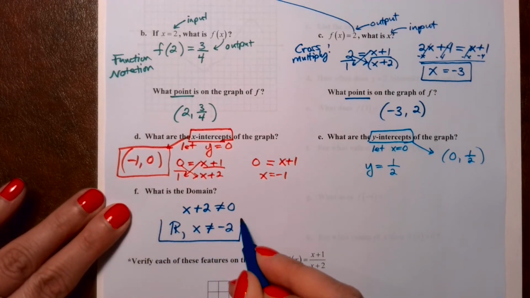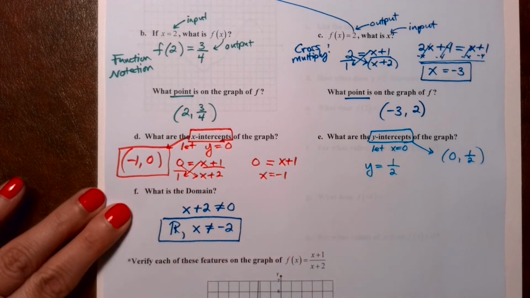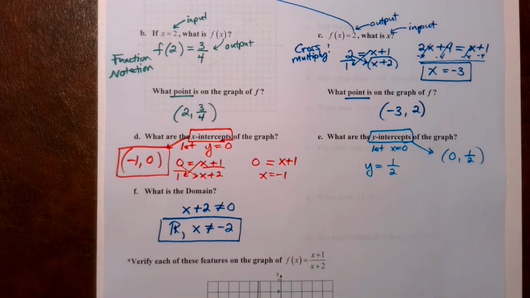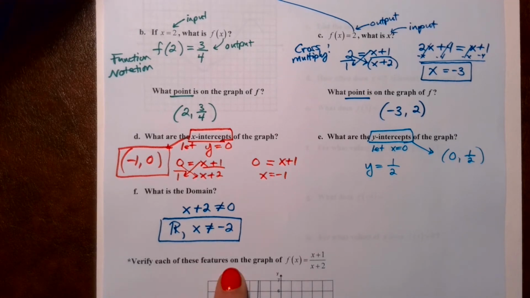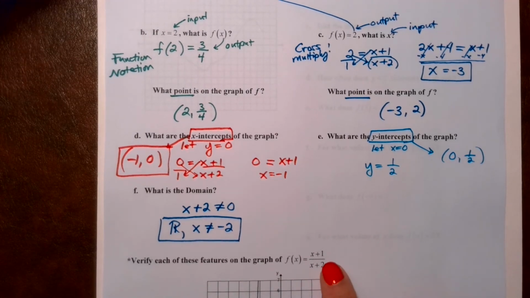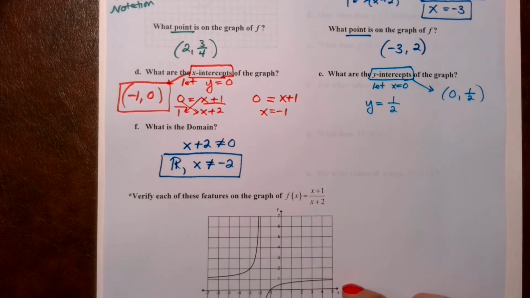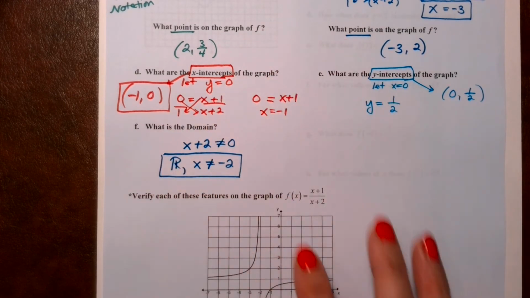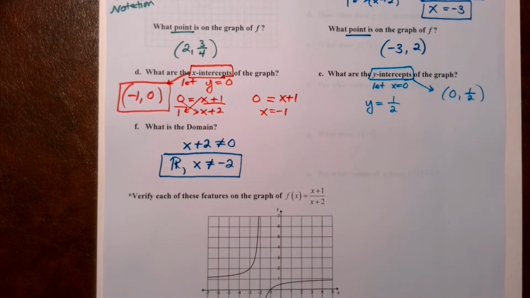So that means all other numbers can work. Okay, and now what they'd like us to do is to verify each of these features on this graph. They graphed this rational function for us, and we're going to go through and see if all these things are true.